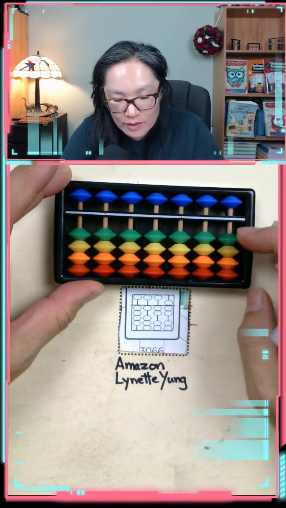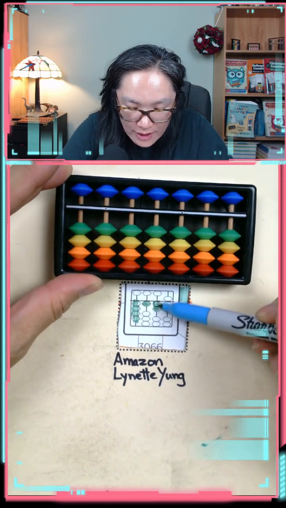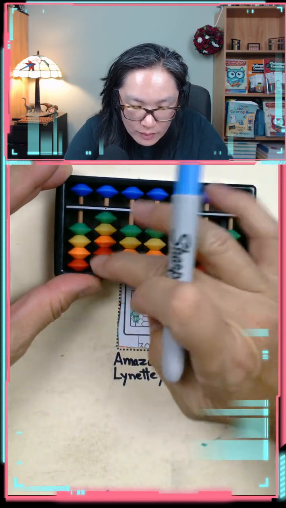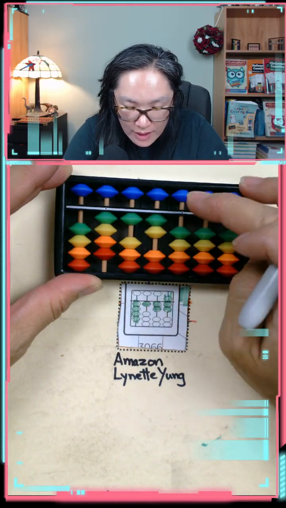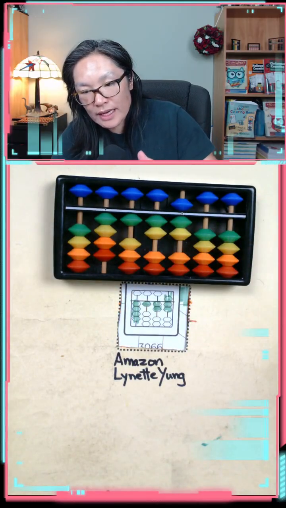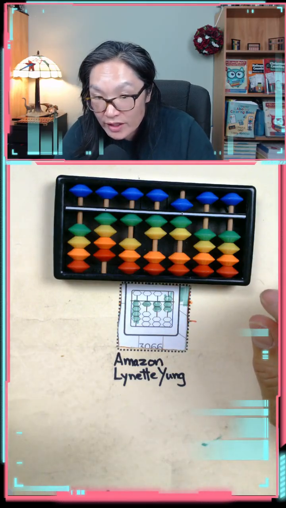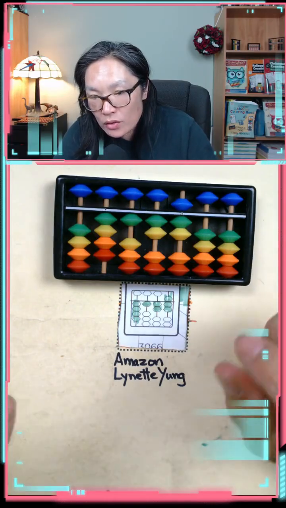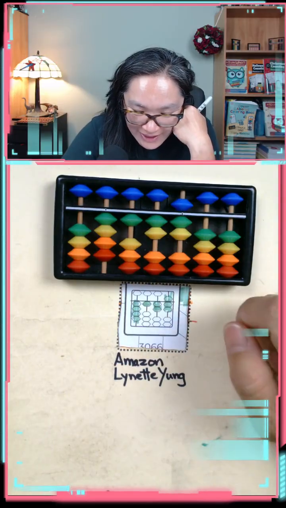So what is our next number? We have our thousands, our hundreds, our tens, and our ones. What number do we think this is? Debster, it took me 2 minutes to understand. When you're looking, we have not 9.